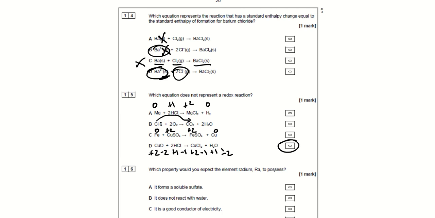Which property would you expect radium to have? If we look at radium, you'll see it's right at the very bottom of group 2. So would we expect it to form a soluble sulfate? No chance. Barium sulfate, sulfates become less soluble down the group. It does not react with water? It certainly would react with water. Is a good conductor of electricity? Yep, of course it would be. And the last one: the fluoride is covalent? Definitely not. Down there, that's a very electropositive metal, and fluoride is very electronegative, so it's going to be very ionic.